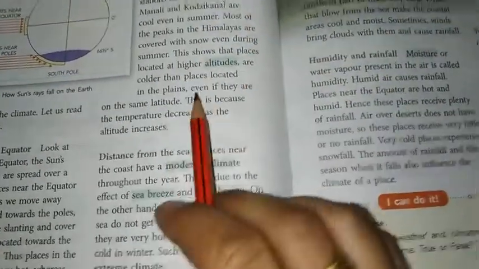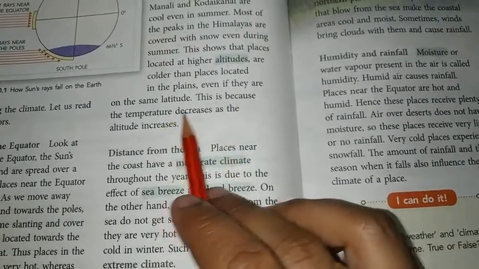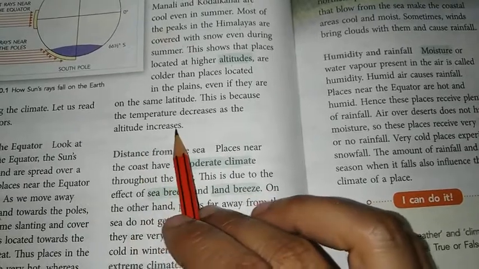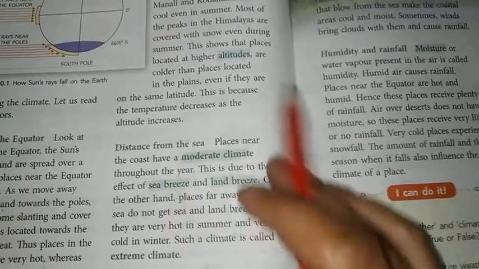Same latitude but उनकी height ज़्यादा है. That's why there is a cool temperature. So this is because the temperature decreases as the altitude increases. जैसे height increase होगी, temperature decrease होगा.